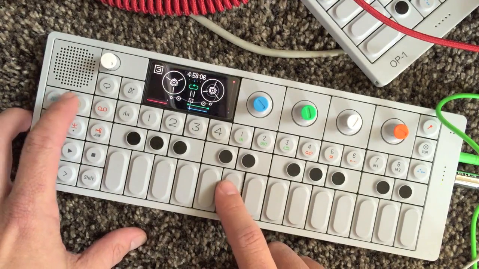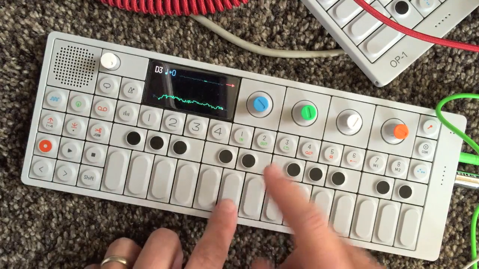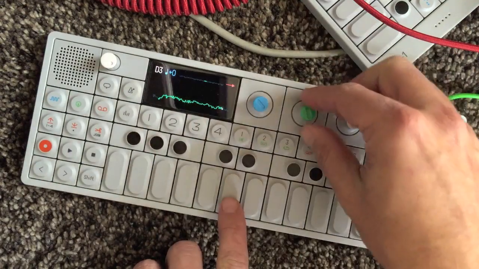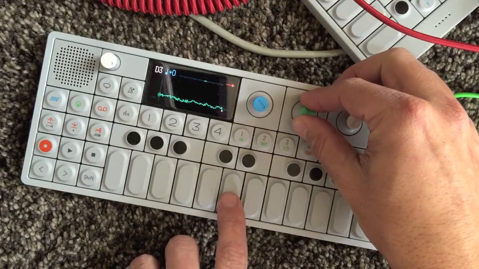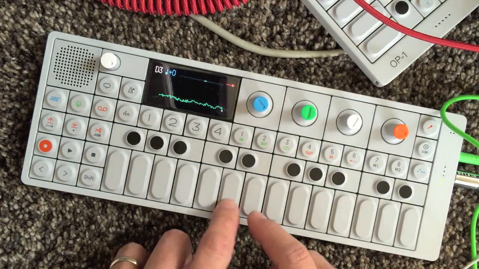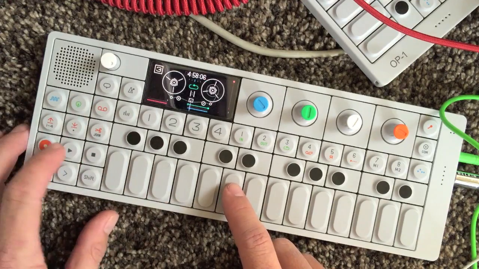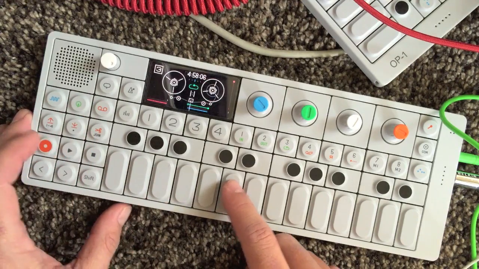So this sample has a little bit of an intro here. You can see there's a bit of an attack there. I'm going to adjust the start time. So now it's exactly on a downbeat, so that when we try to play that over the top of something, we're in better shape.